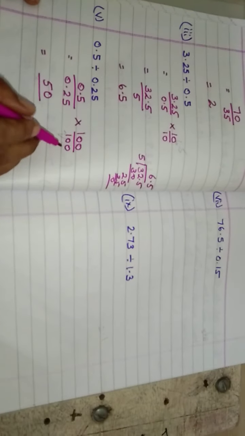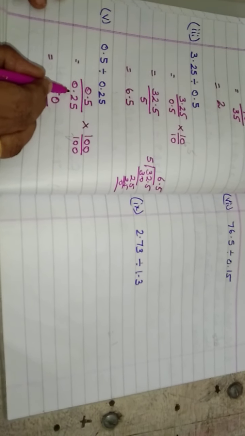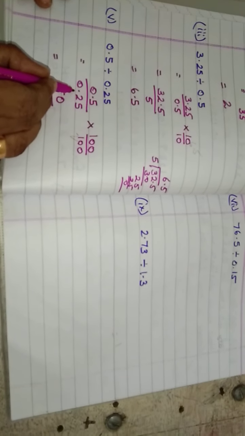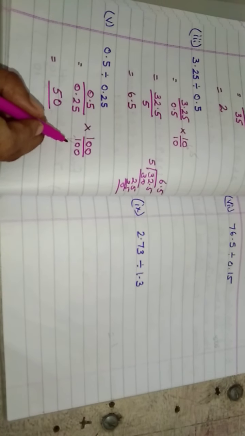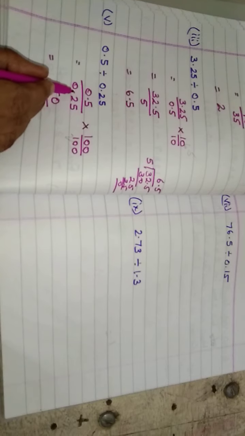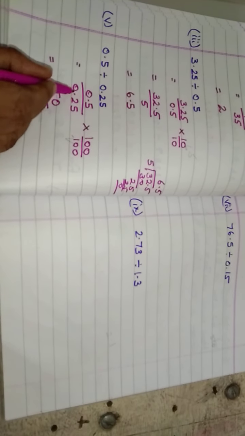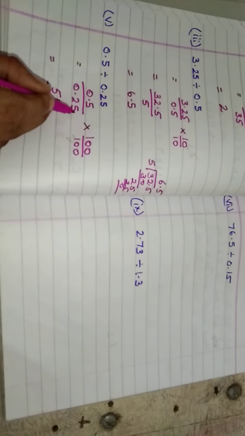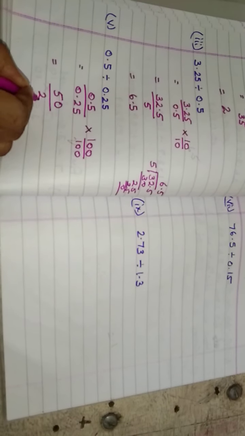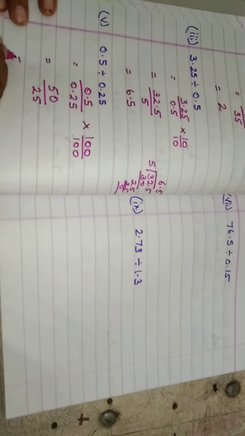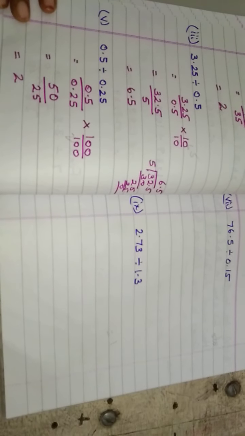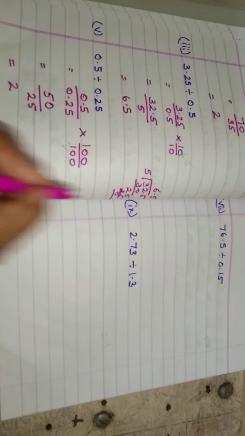0.25 into 100. So, these two zeros are there, two numbers. Always when multiplying by 10, 100 or 1000, the point goes towards the right. So, depending upon the zeros, now, two zeros, it goes two places towards the right. So, 0.25, the point goes two places, means you will get a whole number of 25. Now, 50 by 25 is nothing but 2. Clear?